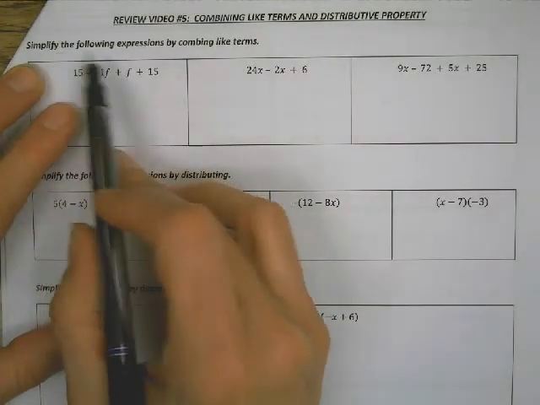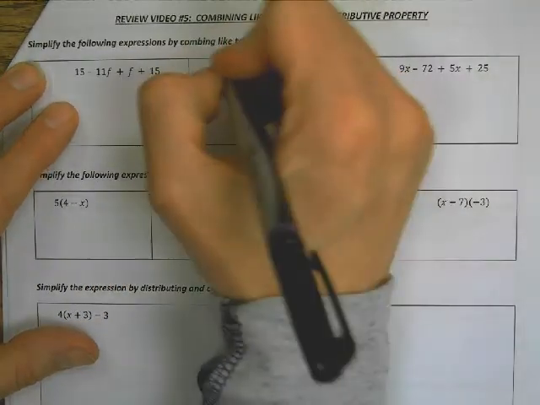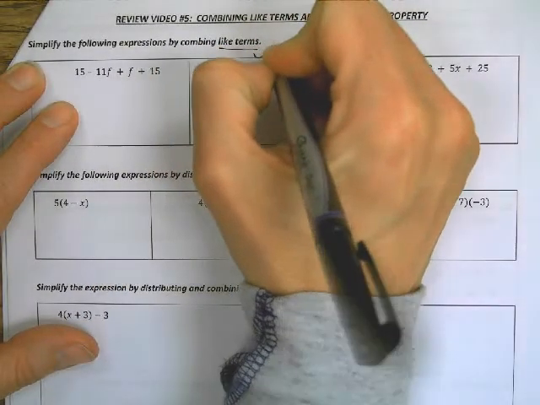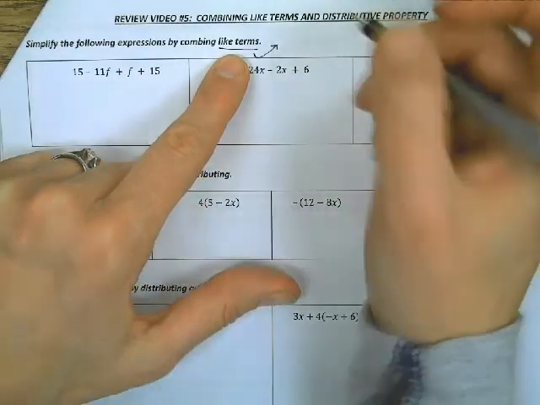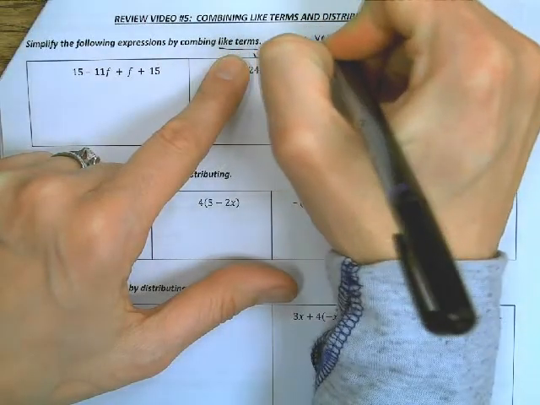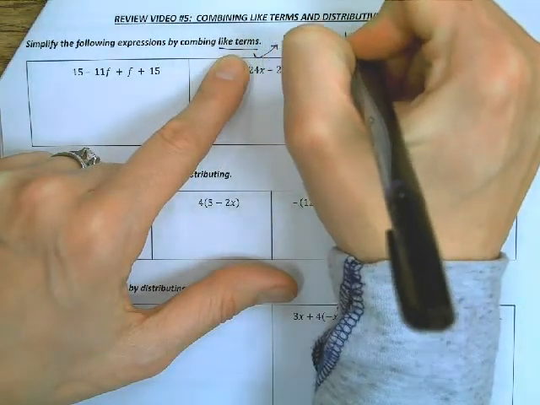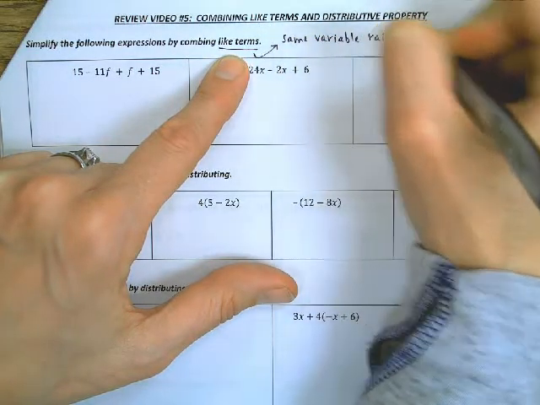So my directions say to simplify the following expressions by combining like terms. Now, I just want us to remember, in order to be like terms, we know that our term has to have the same variable raised to the same exponent.